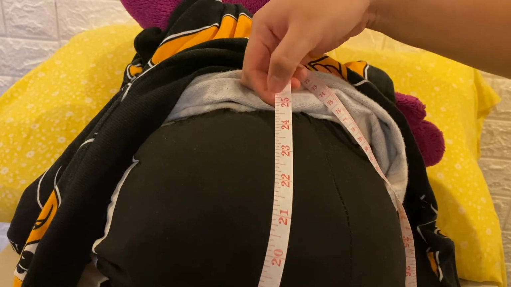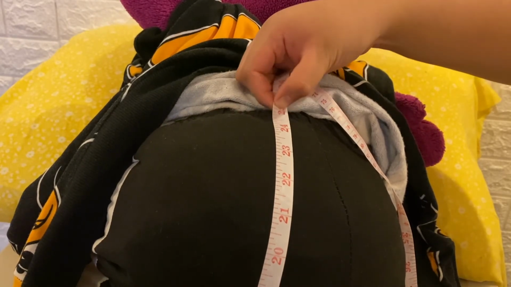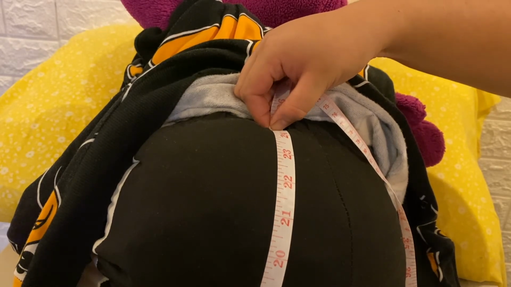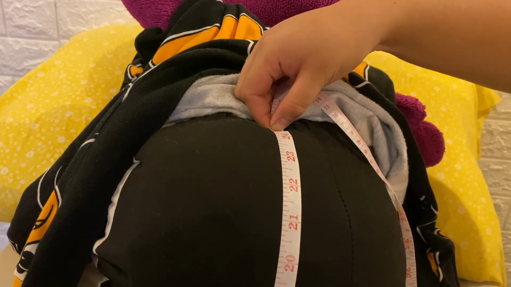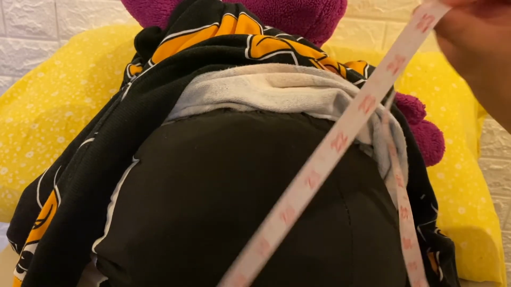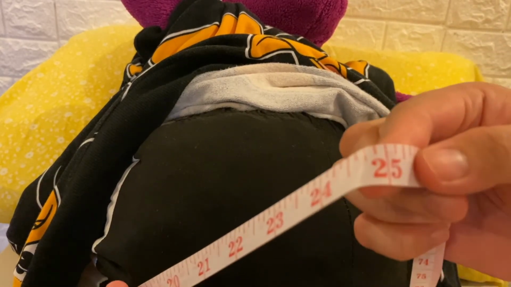So our result is 25 centimeters. The distance is measured from the top of the symphysis pubis to the depression in front of the pad of the middle finger. So it is 25 centimeters.